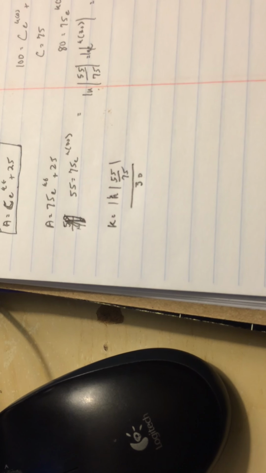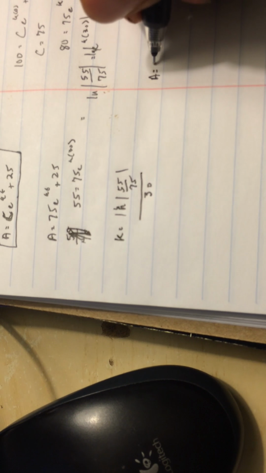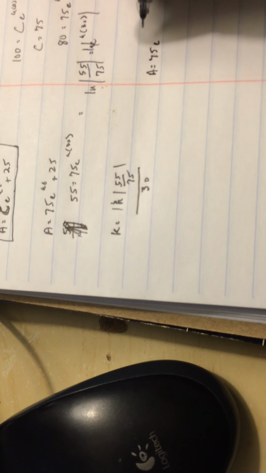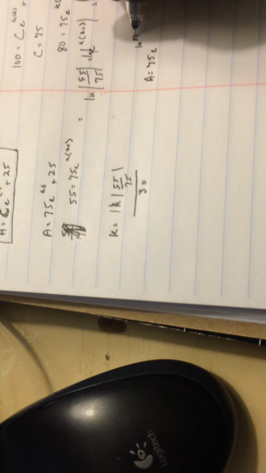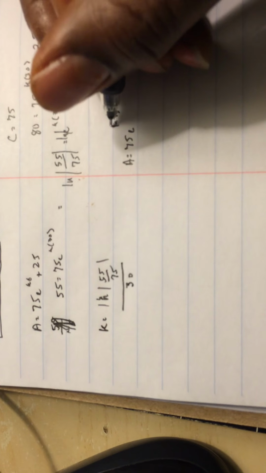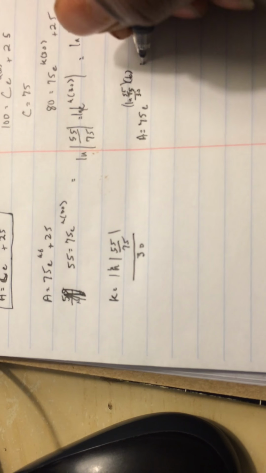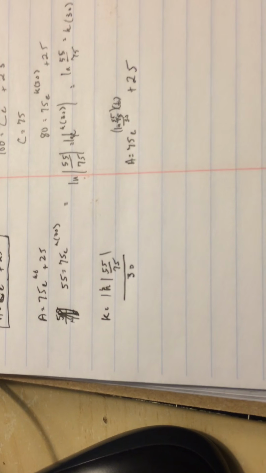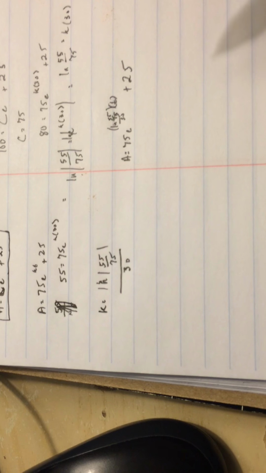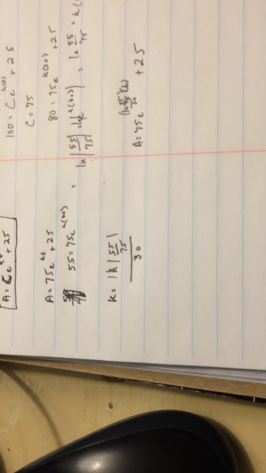Now, plugging that into our original equation, we're going to end up with A equals 75 e to the ln of 55 over 75, I know it's hard to read, but it's there, over 30 times t, plus 25. So that solves our equation. We found our K, and we found our specific equation.